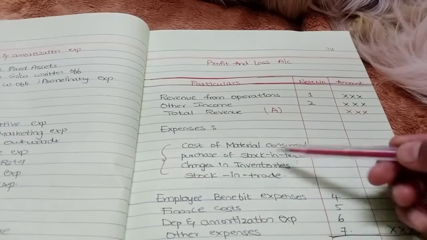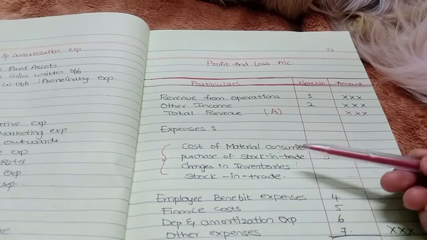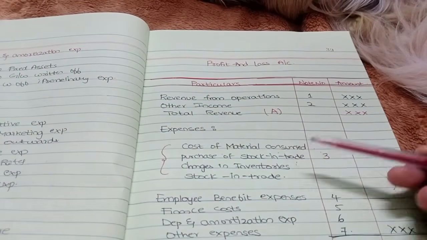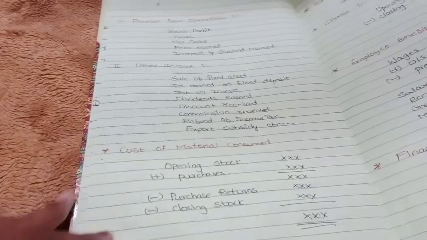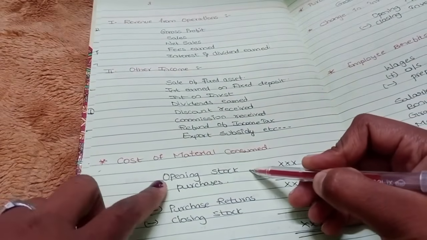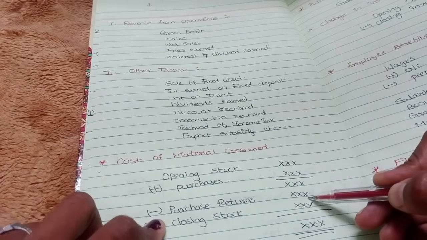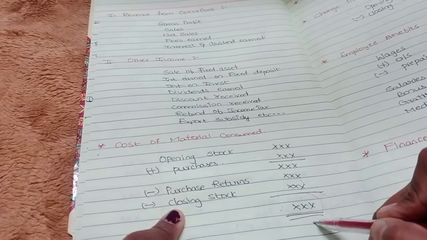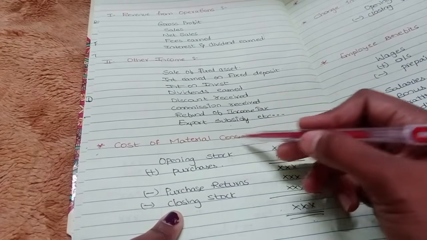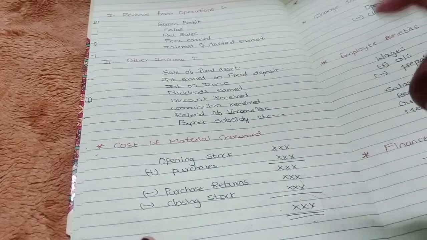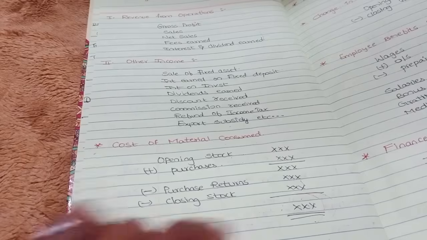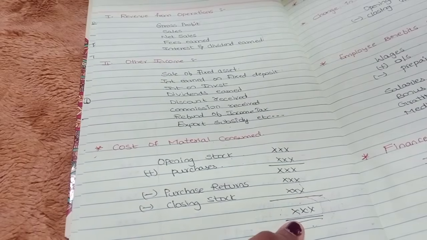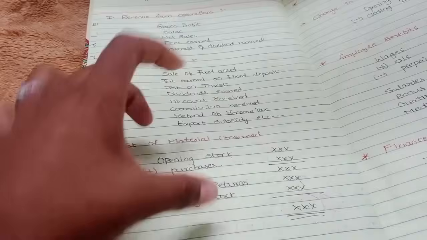After total revenue, under expenses we will have either cost of material consumed or purchase of stock in trade, any one of them. If they have given cost of material consumed, what do we need to do? They will give opening stock plus purchases minus purchase return minus closing stock. We will get that amount, and we need to add it in cost of material consumed. These calculations you need to do in working notes only. In the proforma, whatever final amount you get, only that we should add.